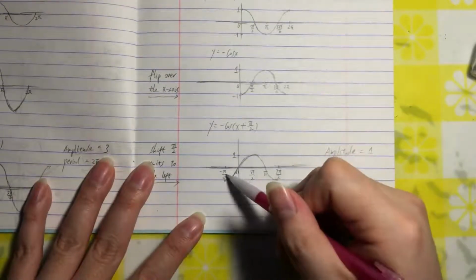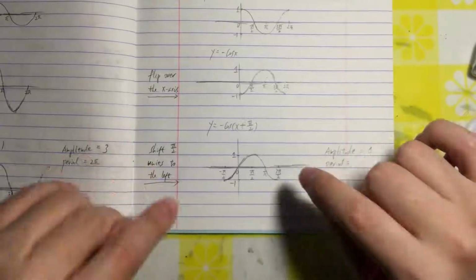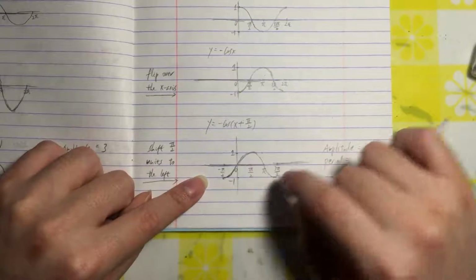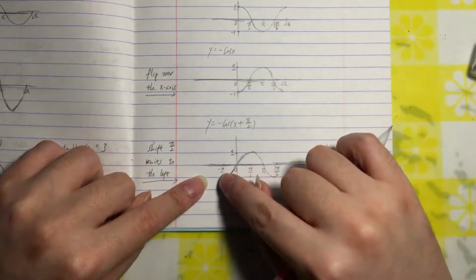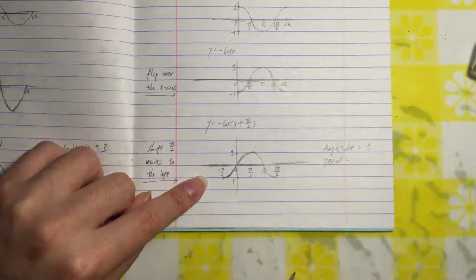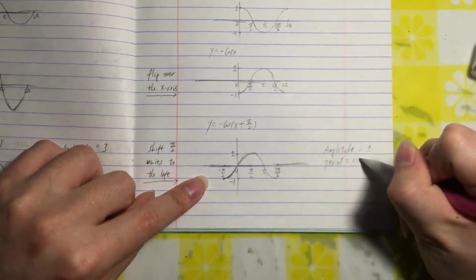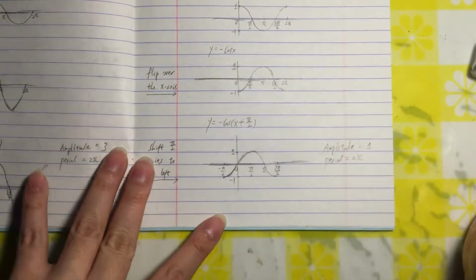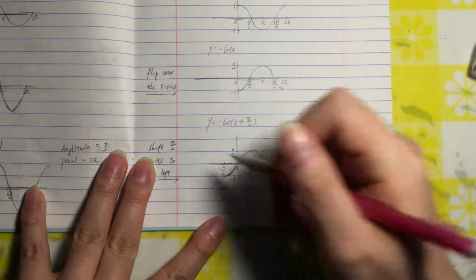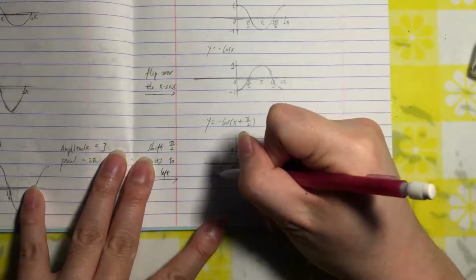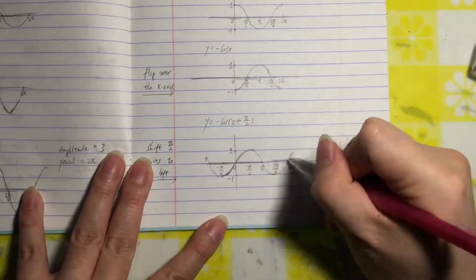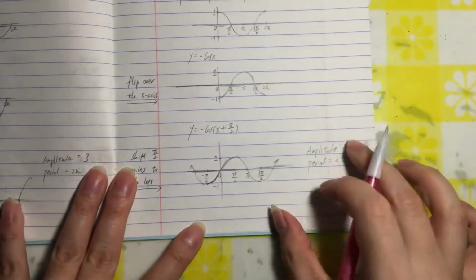Here, the first period is from negative pi/2 to 3 pi/2. 3 pi/2 minus negative pi/2 is 3 pi/2 plus pi/2, which is 4 pi/2, which is 2 pi. So the period of this graph is 2 pi. That's the first period. And we know that the graph repeats itself, so the graph continues on both sides. That's the graph of this function.